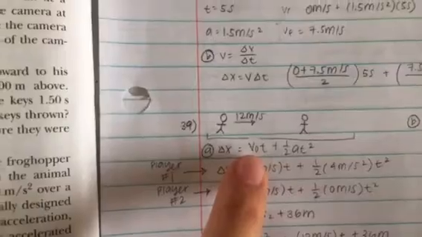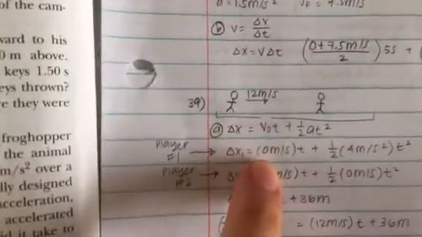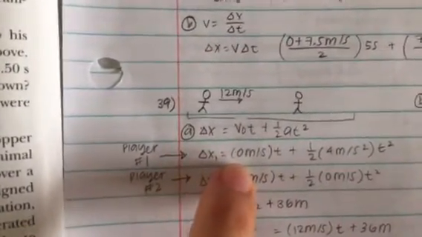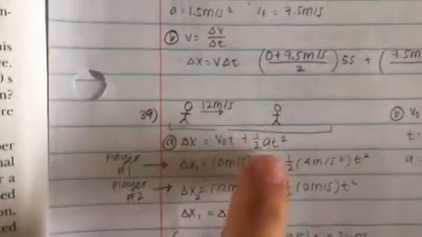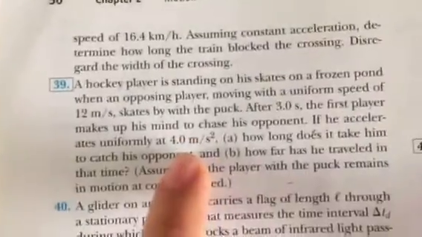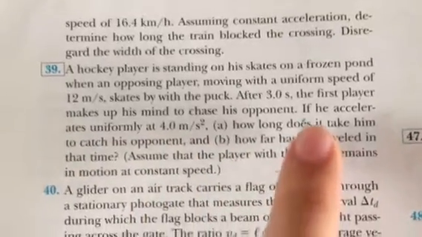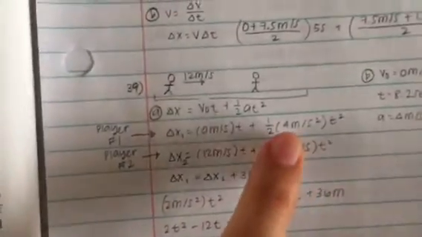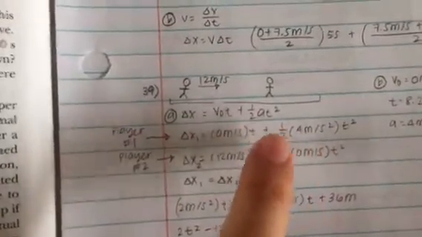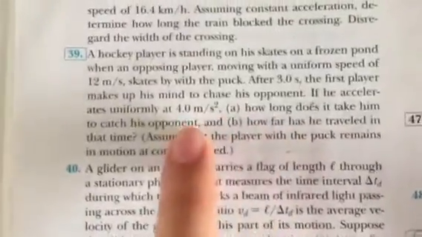If you use this kinematic equation, you plug in 0 meters per second for his initial velocity. And then for his acceleration, you would plug in 4 meters per second squared because he's accelerating uniformly at 4 meters per second squared. So then you would plug that in here, and you're solving for the time. How long does it take him to catch his opponent?